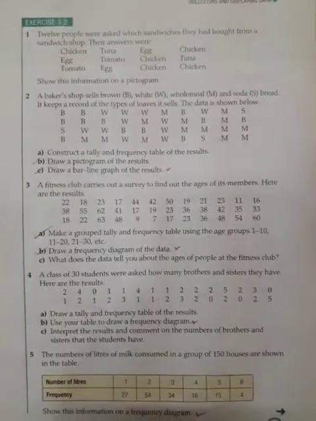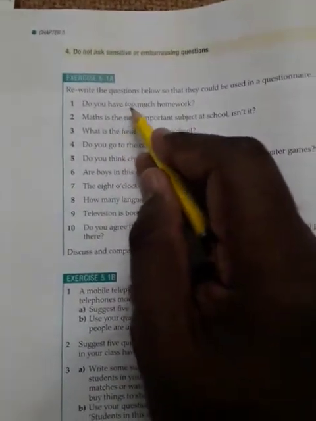Last class we completed chapter 4. This is now chapter 5. In chapter 5, these exercises are not needed because these are normal basic questions like, do you like, and do you have too much homework. Maths is the most important subject at school. These questions are not needed. Okay, so directly we start exercise 5.2.